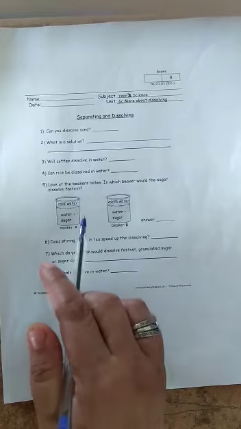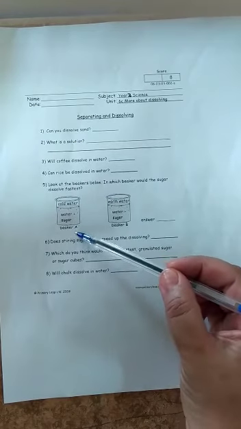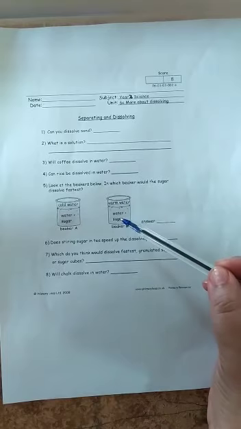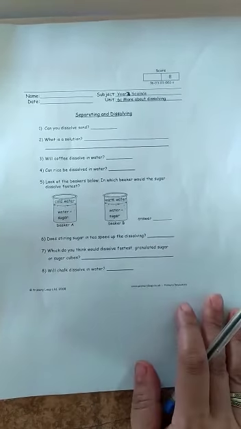Number 5, look at the beakers below. In which beaker would the sugar dissolve the fastest? We have 2 pictures here. We have cold water with sugar, that's your beaker A, and you have warm water and sugar, beaker B. Now, which one dissolves faster?